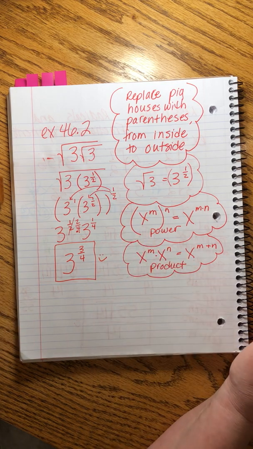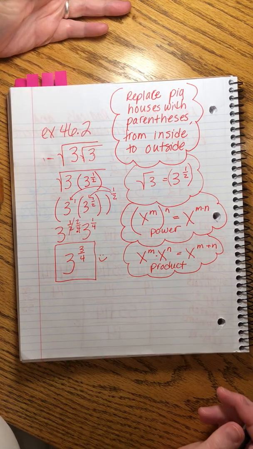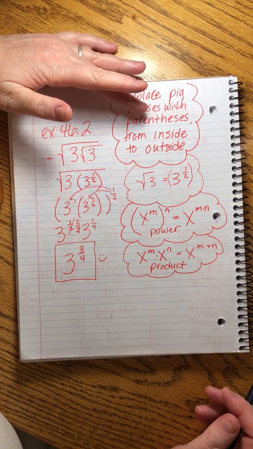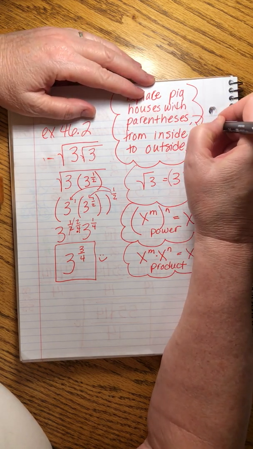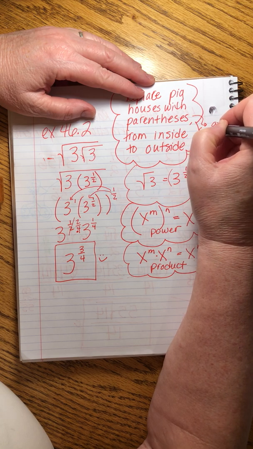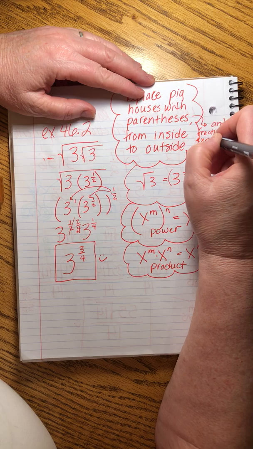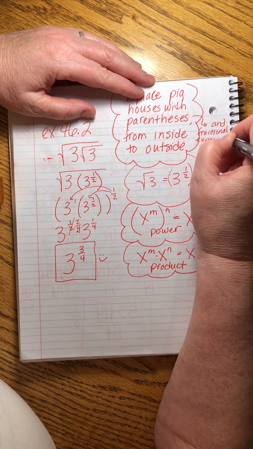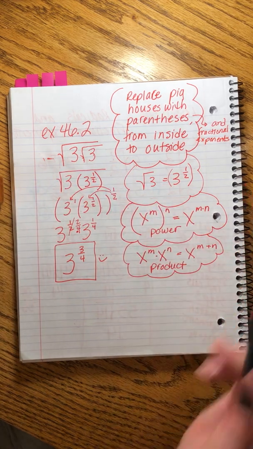That's a rigorous little ride, isn't it? This equals that. It's hard to believe. We replaced the pig houses with parentheses and fractional exponents. I mean, I can't leave them out of the mix. And we worked from the inside to the outside.